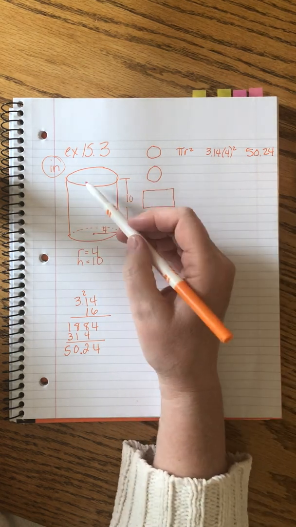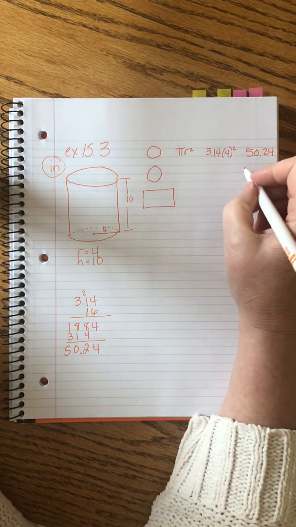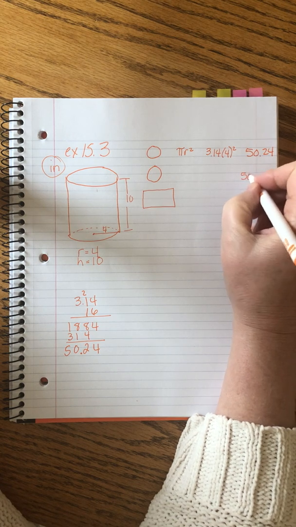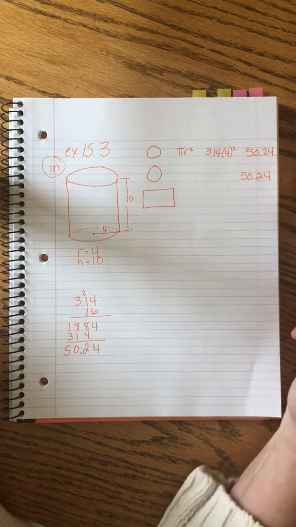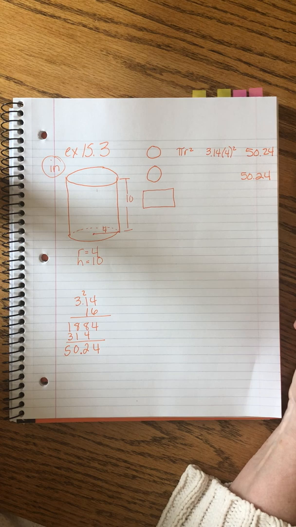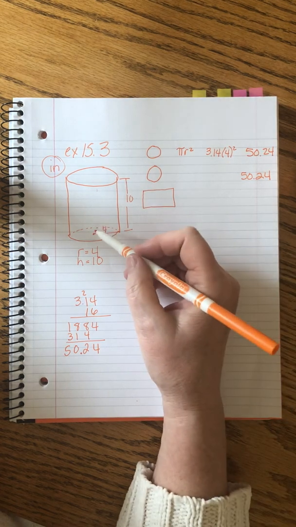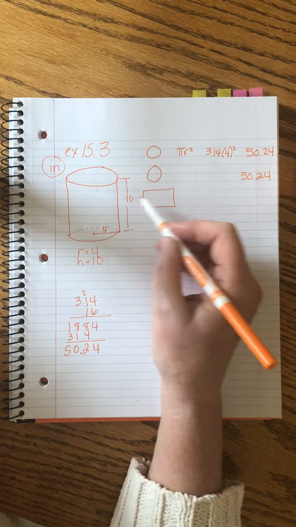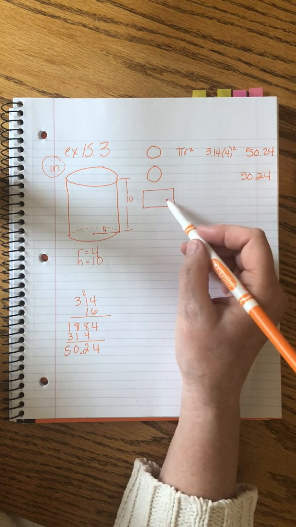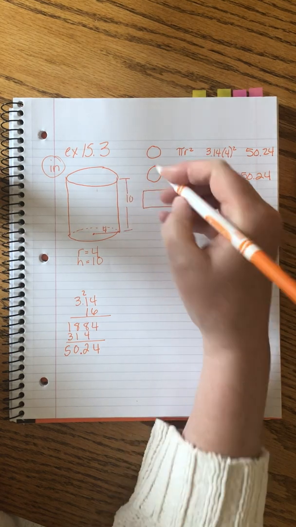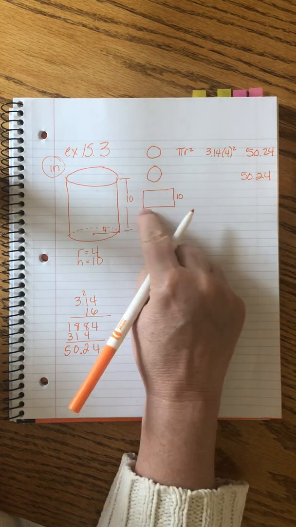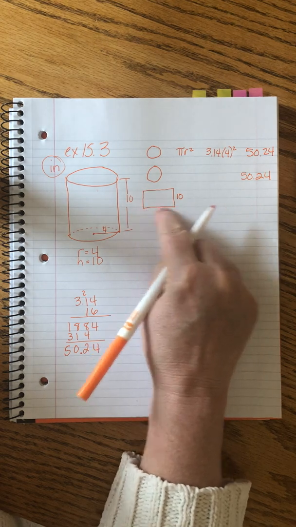We have 2 of those circles. They're exactly the same size, so I don't have to calculate it a second time. I'm just going to write 50.24 like that. Okay? Now we're ready to deal with this rectangular bit. I can see that this dimension is 10. But how do I find this dimension?